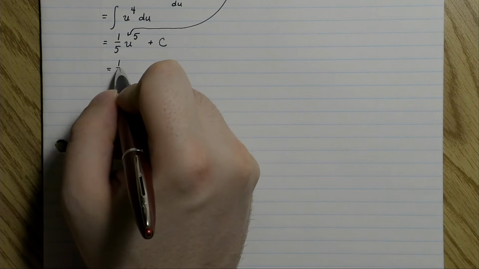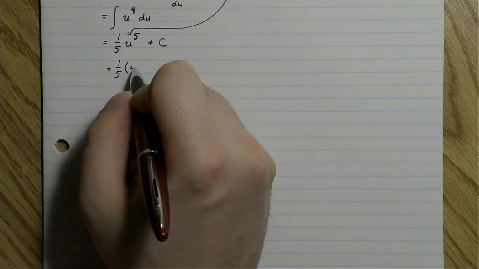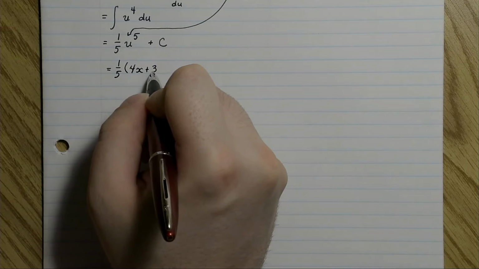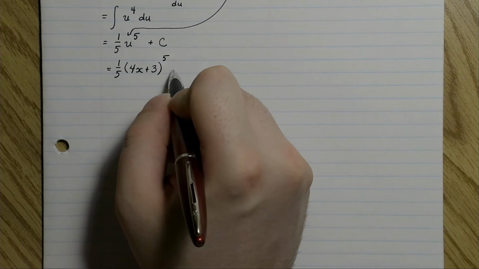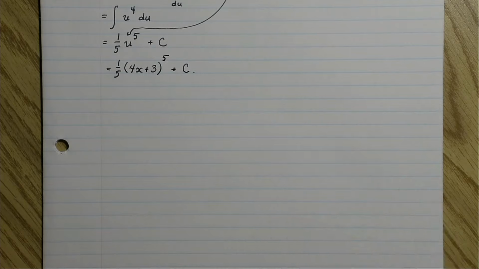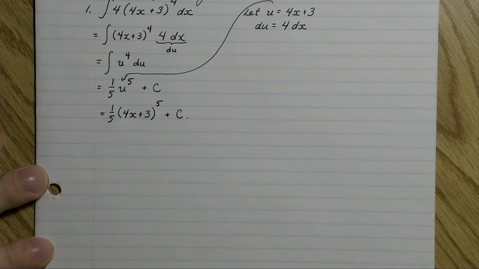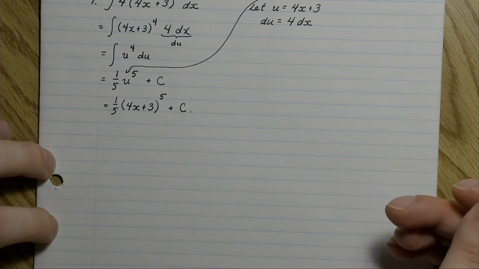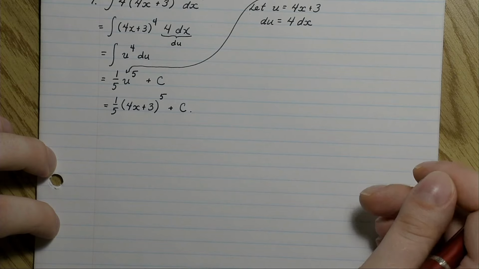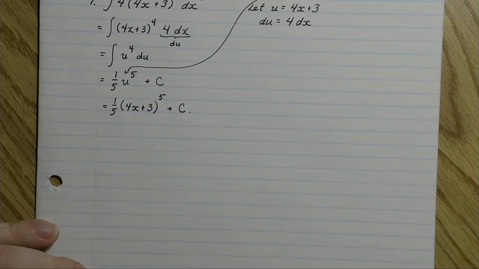So I get 1/5 (4x plus 3) all to the 5th plus a constant. So there's my solution for that, and yes, it does match what they wrote in the back of the book.